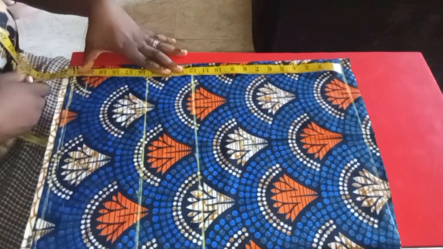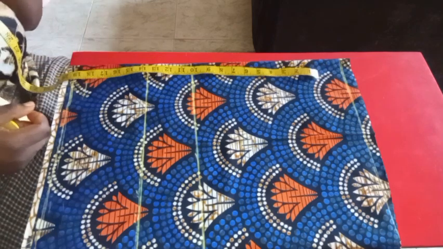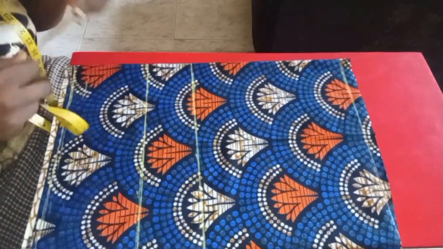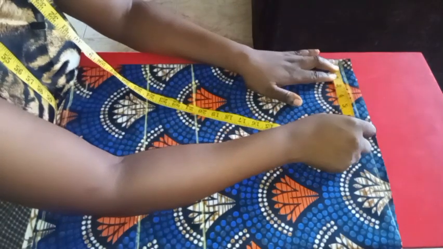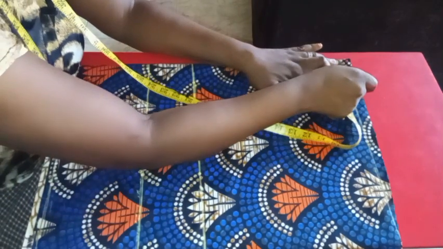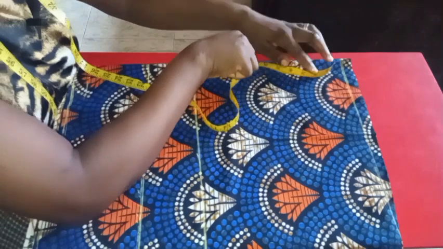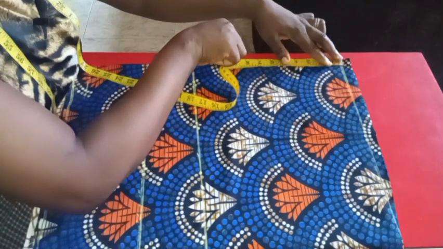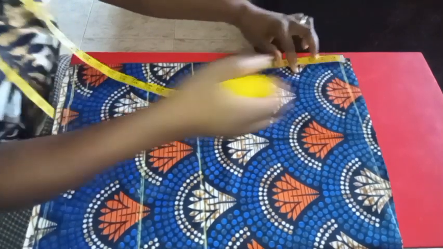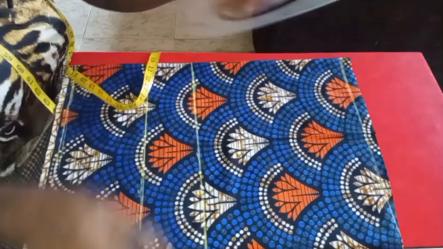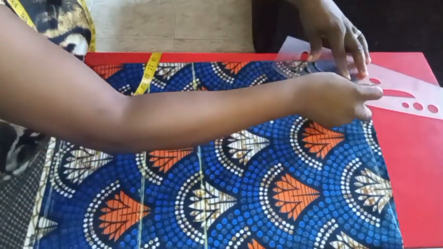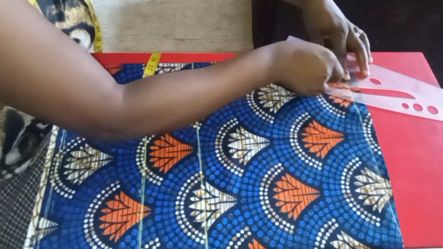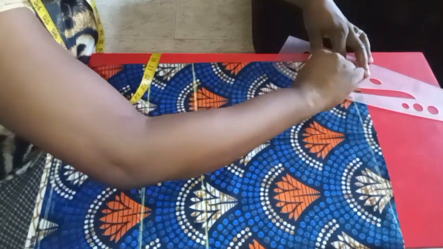Then from the borderline, which is my shoulder line, my bust line from the shoulder is 12 inches, underbust from the shoulder is 15.5. Then the waist, from the shoulder to the waist, is 20 inches. Adding 1 extra inch to make it 21 inches for the joining allowance, which I have already marked.